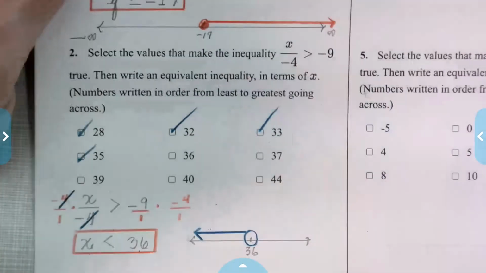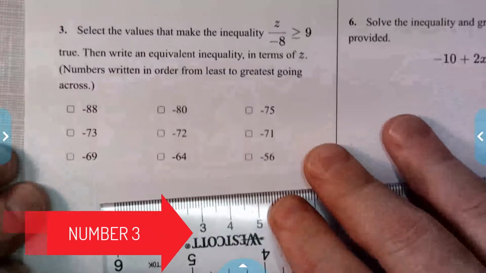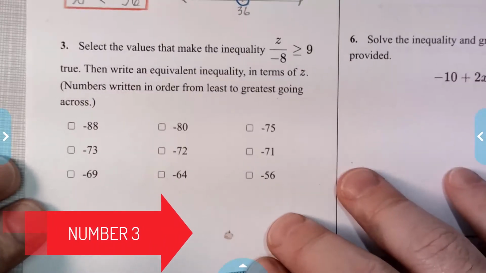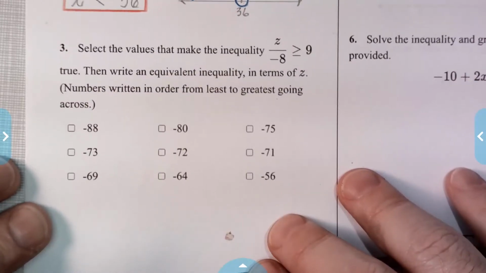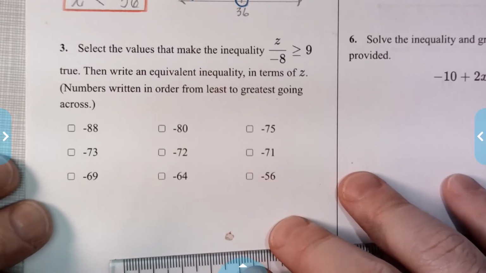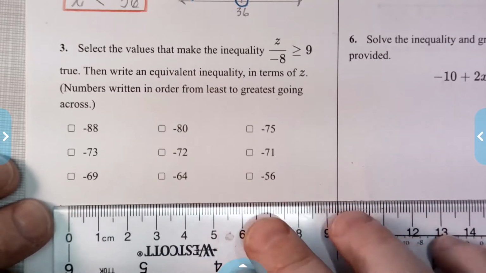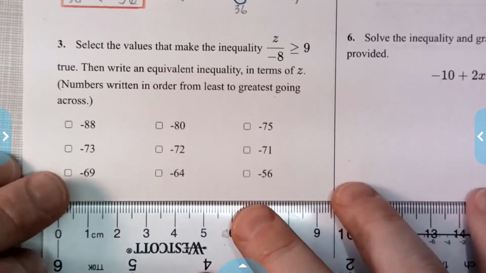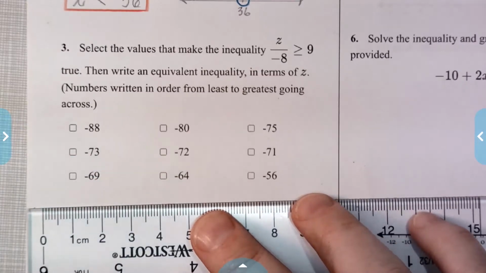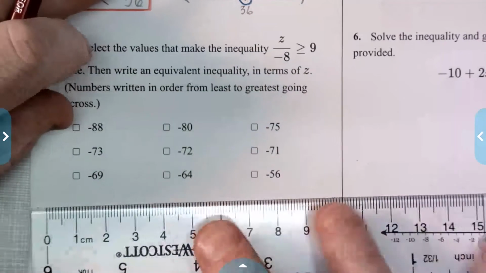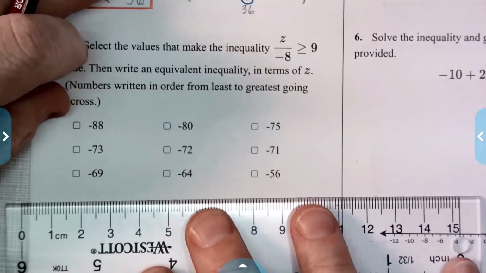So we're now going to move on to number 3. Number 3, select the values that make the inequality z over negative 8 greater than or equal to 9 true. Then write the equivalent inequality in terms of z and draw the number line, even though that didn't say that there. We're going to do it. So again, this is almost an identical problem to the one above it.